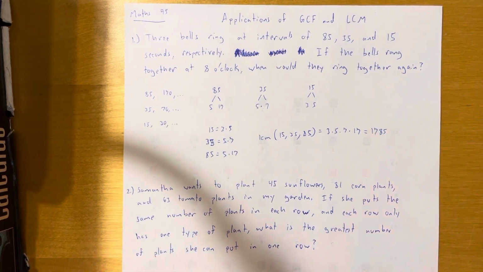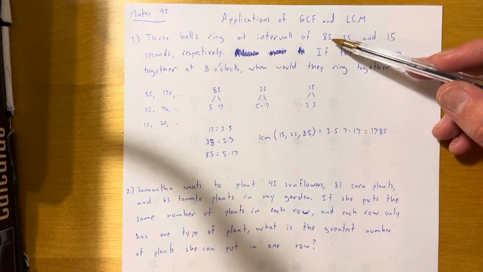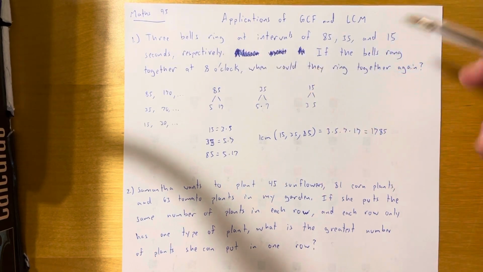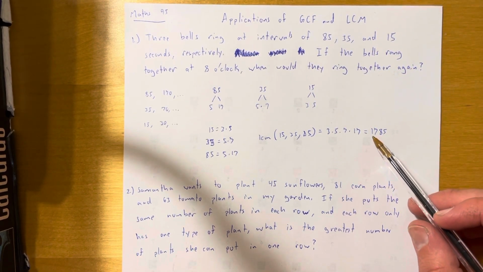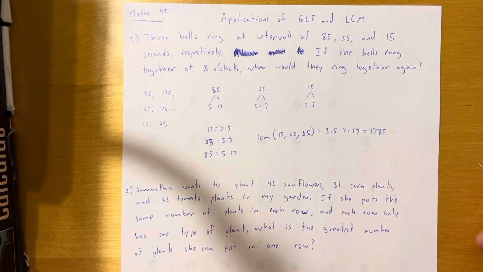Okay, now that's not our answer right away. That's the main step in getting to an answer, because look at the way the question is worded. When would they ring together again? Well, remember, these are keeping track of seconds, right? 85, 35, and 15 seconds. So this would happen 1,785 seconds after 8 o'clock. But what is that? What time would that be?